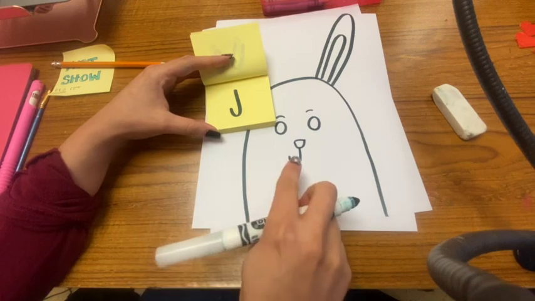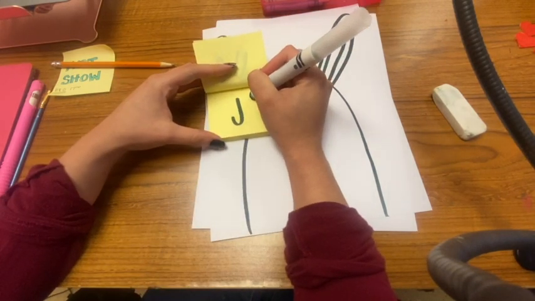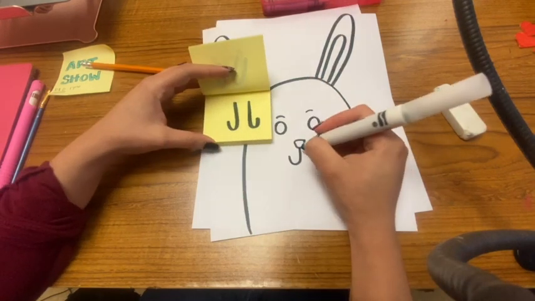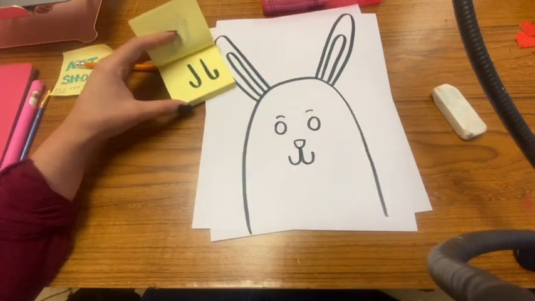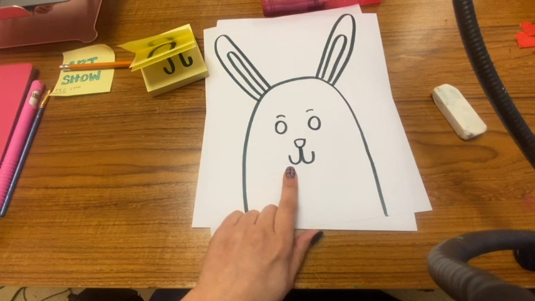We need the other part of his mouth. So we're going to draw the letter J backwards, just like this. There we go. And there's his mouth. Awesome. All right, you're done. You did it.